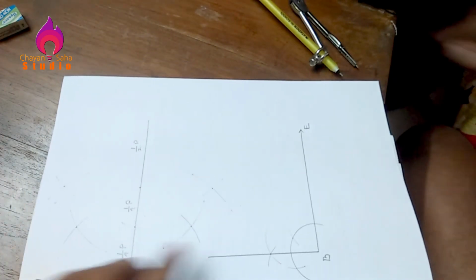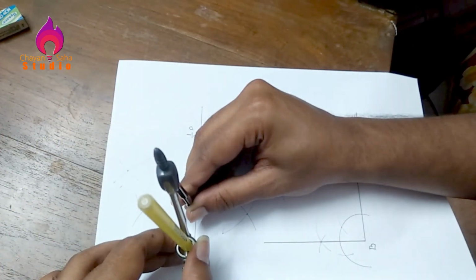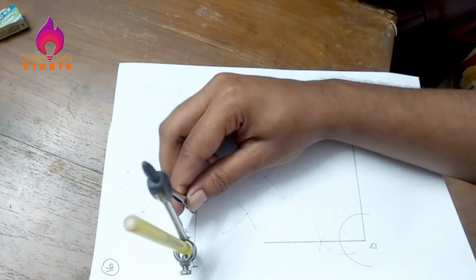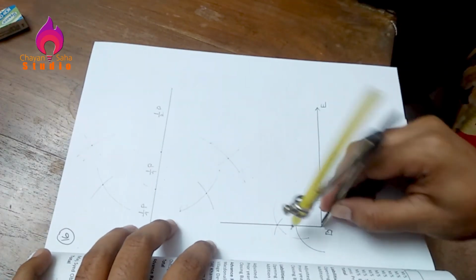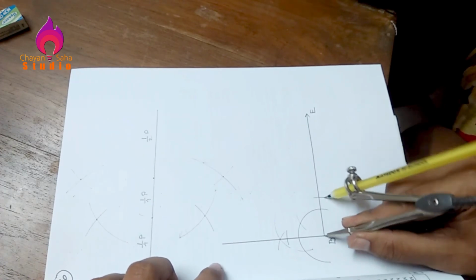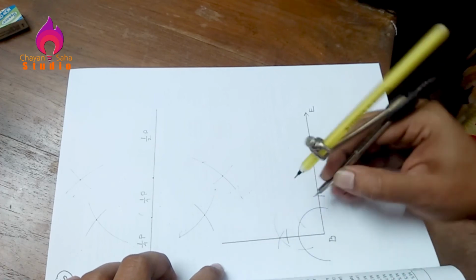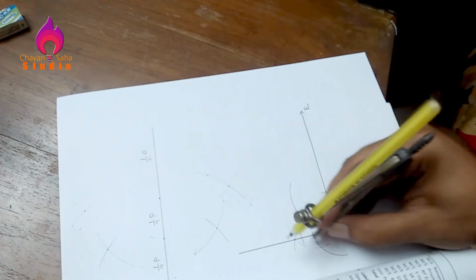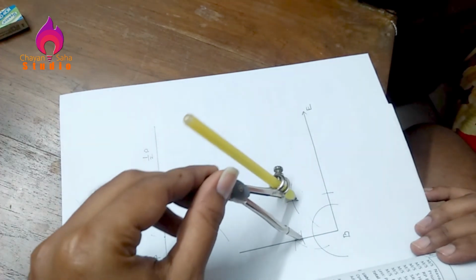Great. So now take the length of 1/4 of P. Okay, done. Taking 1/4 of P, from B we'll cut an arc over here and cut an arc over here as well. And from here we'll cut another arc over here, and from this point we'll cut another arc over here as well.